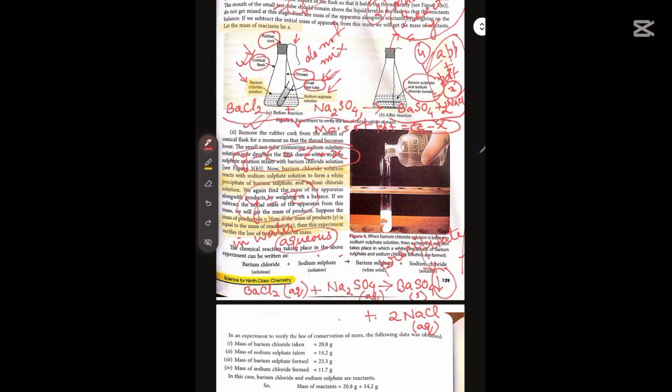Precipitate means that which is insoluble in water. That is precipitate, because here you have taken the solution in water. So this is insoluble. It does not dissolve in the solution. It settles at the bottom. And the color is white. BaSO4 solid is white in color.